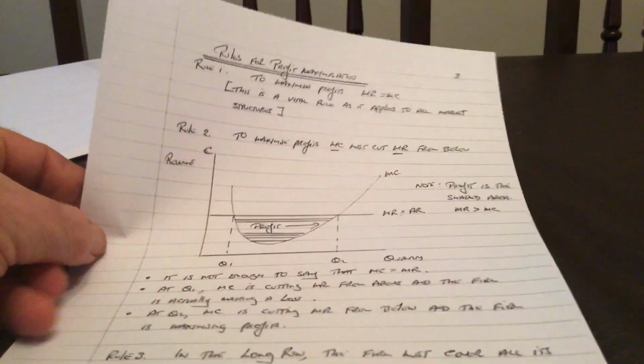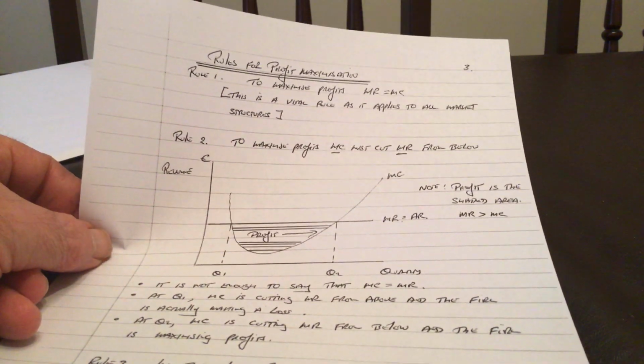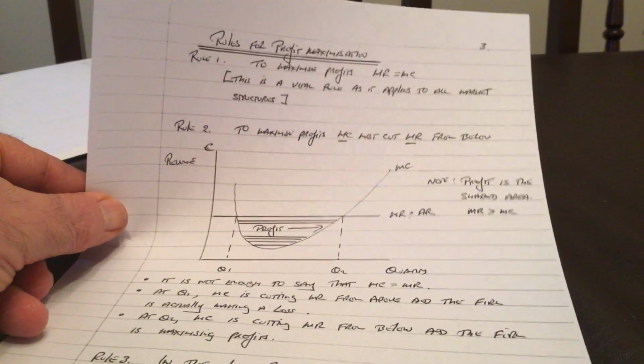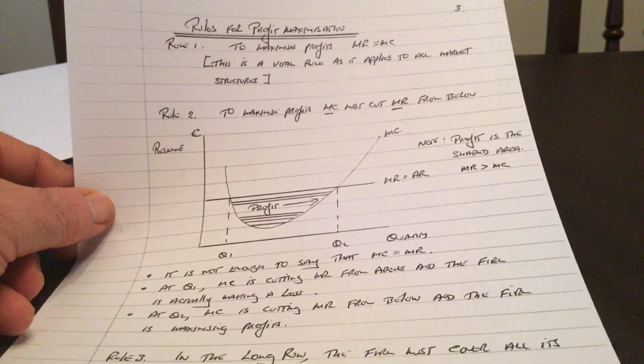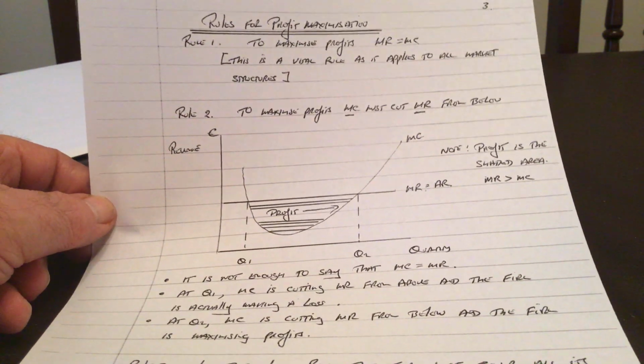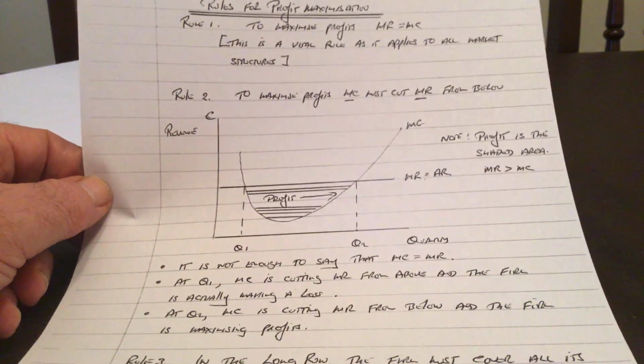Now we're going to look at the rules for profit maximization. There are three main rules. Rule number one: profit maximization occurs where MC is equal to MR and MC cuts MR from below. You must always state those two rules.